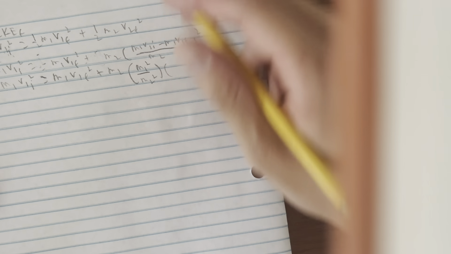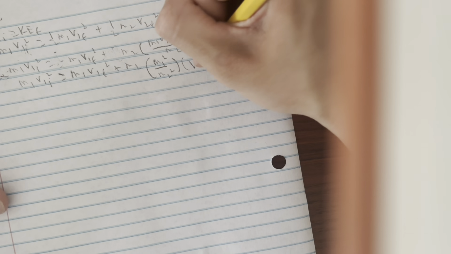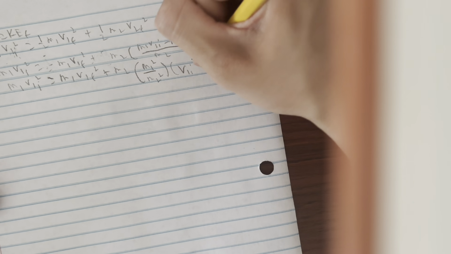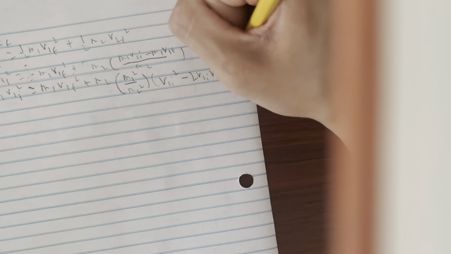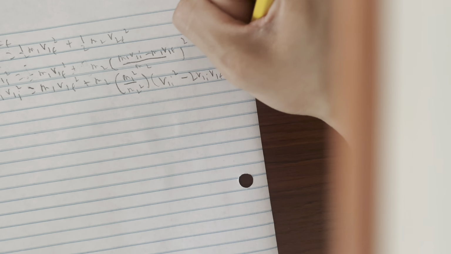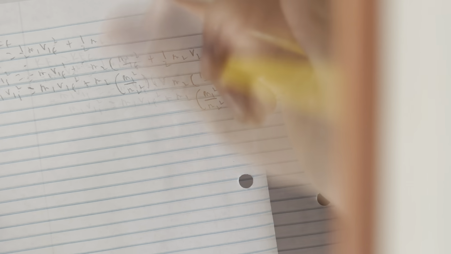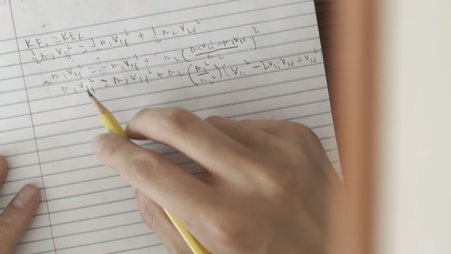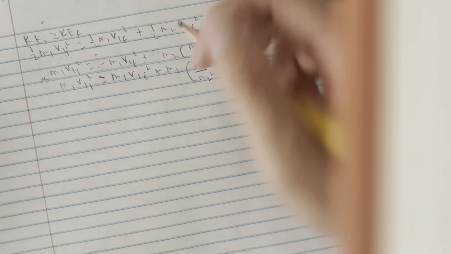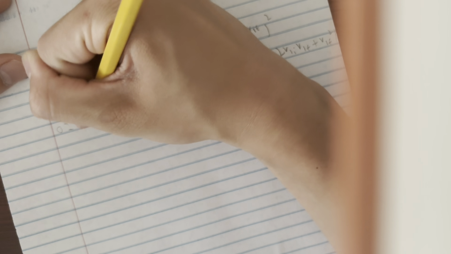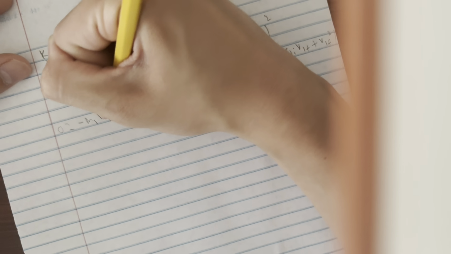In this case, it will be V1I squared minus 2 V1I V1F plus V1F squared. And after this, I'm going to move this M1 V1I squared to the right, so later I can solve for V1F.